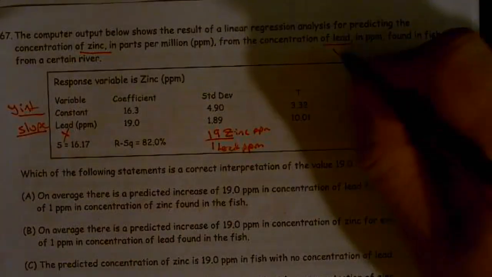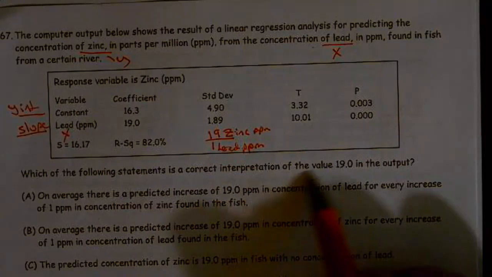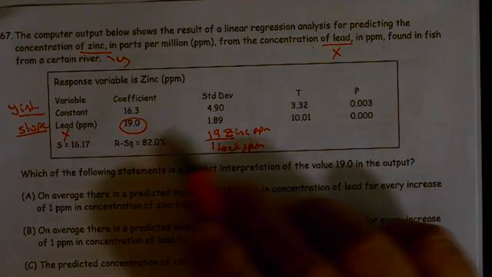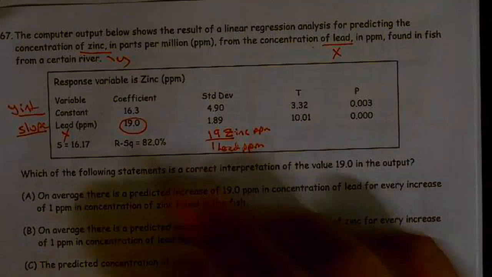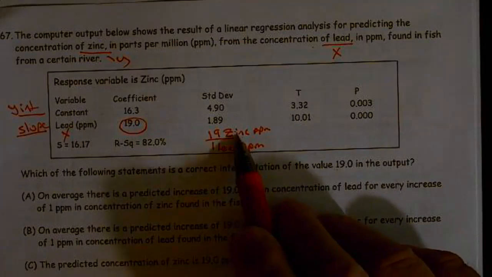There's my slope. That means lead happens to be my x. So lead is my x, and zinc must be my y. Which of the following is a correct interpretation of the 19? Oh, well, that's my slope. Well, I'll write slope as a fraction. So 19 over 1. We know lead is the x, so it goes in the denominator, and zinc is in the numerator.